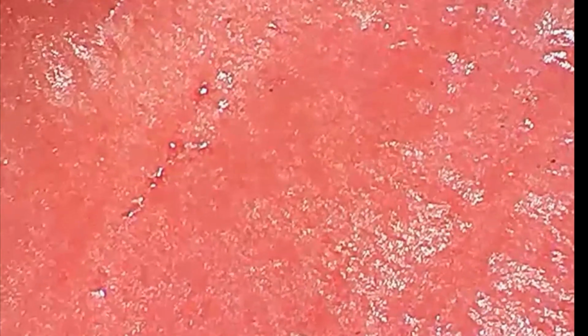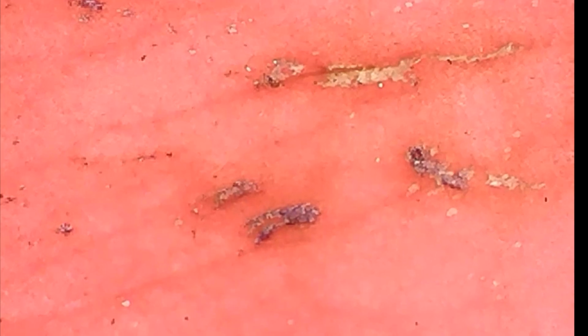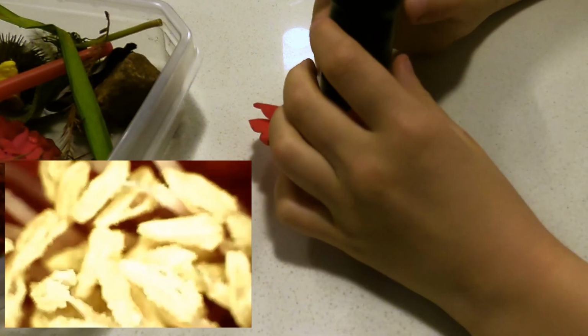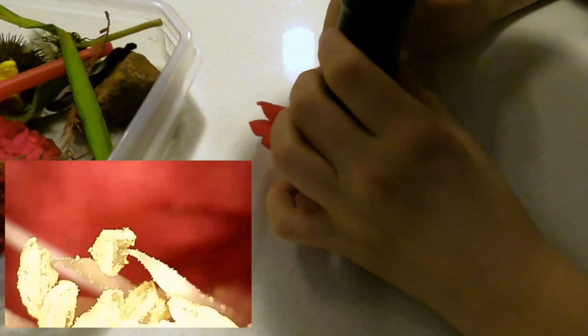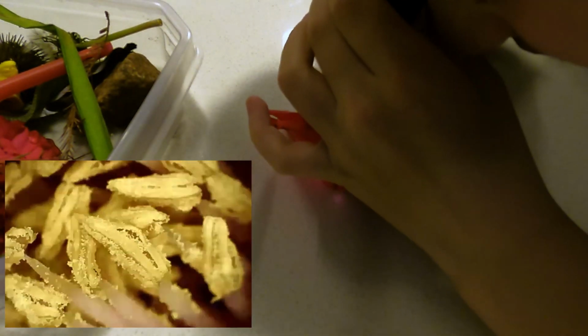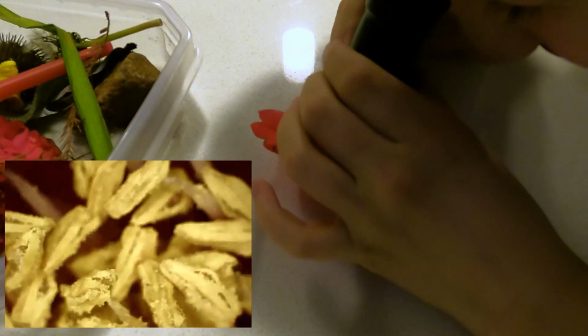If you look at the petals, they actually kind of look like fingers or skin. Oh, and it still has pollen on it.